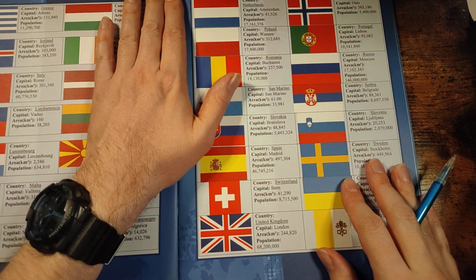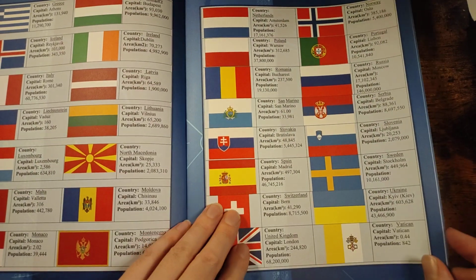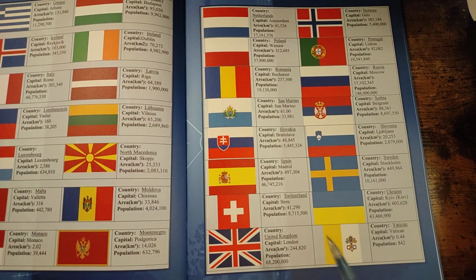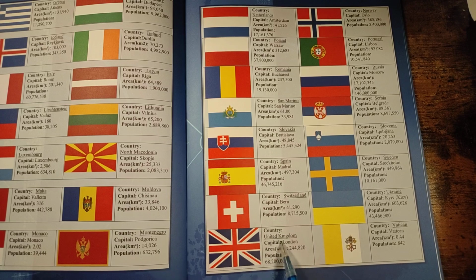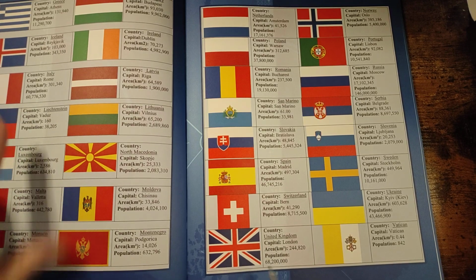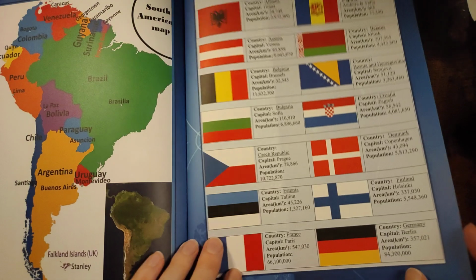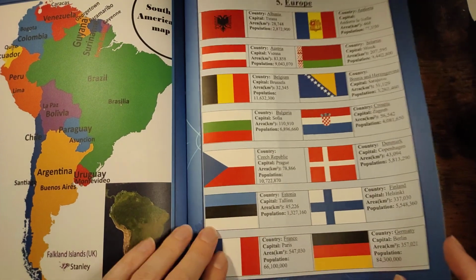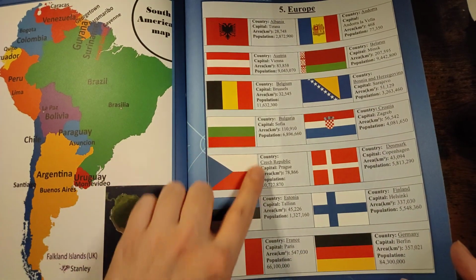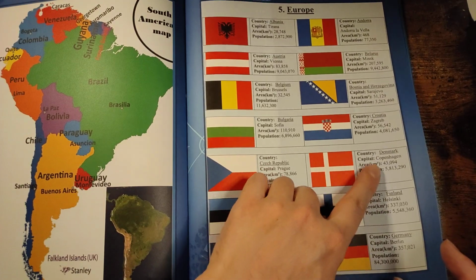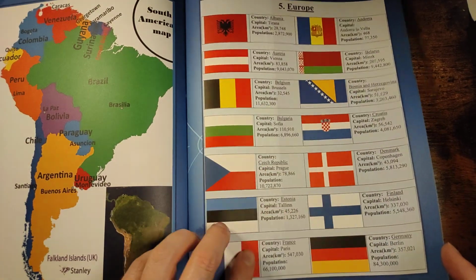So yeah, okay. So England, here I go. United Kingdom is actually more than Italy and France, so it's second. Just making sure I've not missed any obvious ones here. 10 million, 5 million, 4.